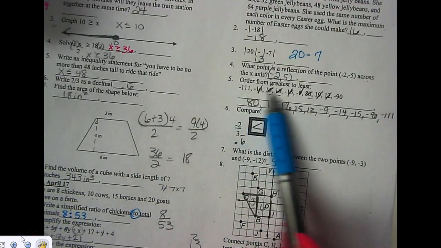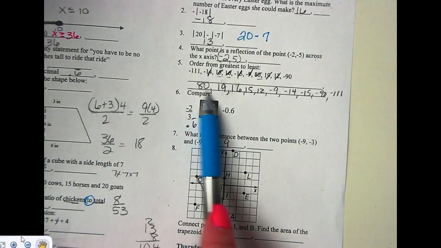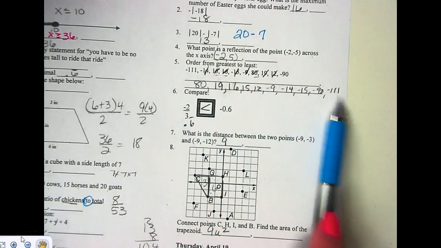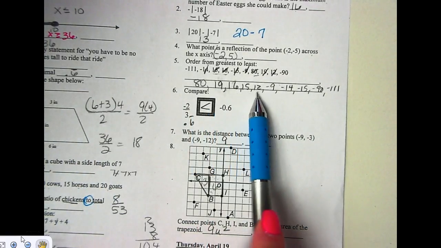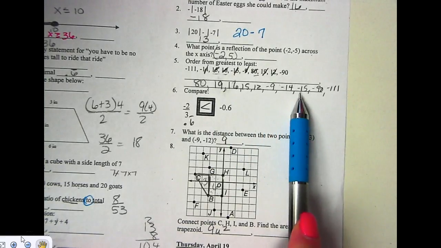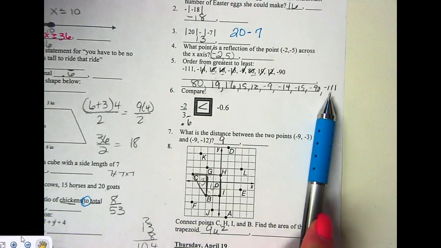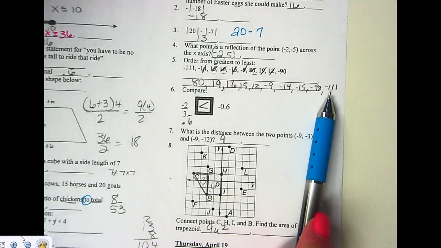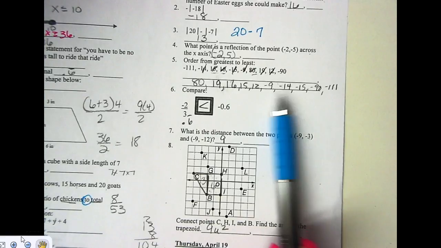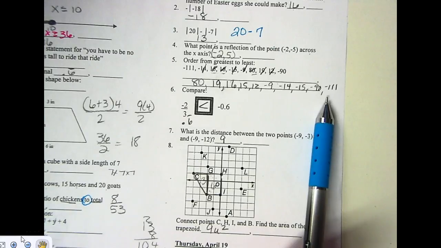All right. Order from least to greatest. No, I'm sorry, greatest to least. The biggest numbers, your larger numbers, are positive. Your smaller numbers are here. So 80, 19, 16, 15, 12, negative 9, negative 14, negative 15, negative 90, and the smallest of all those numbers is negative 111. The further you go left on the number line, the smaller the numbers get, right? So negative 9 is bigger than negative 13. Everybody's okay with that? Okay.